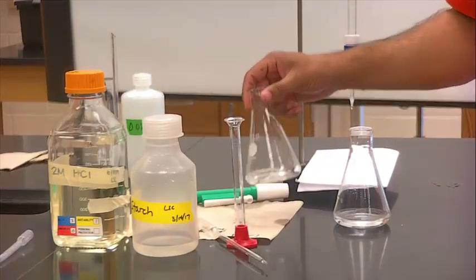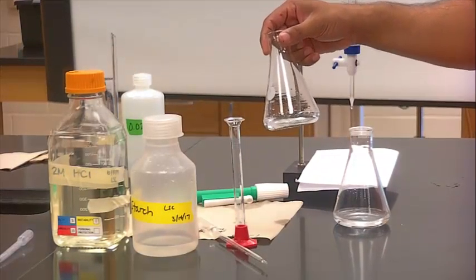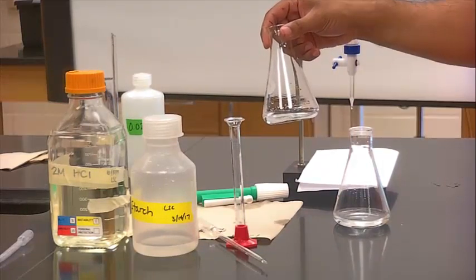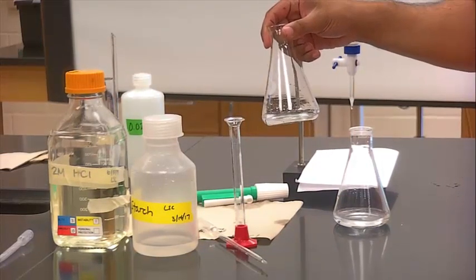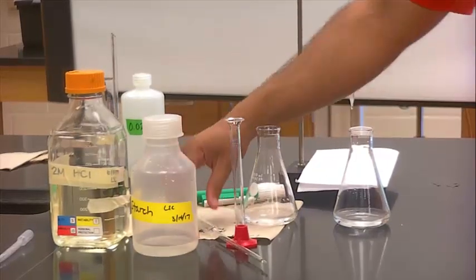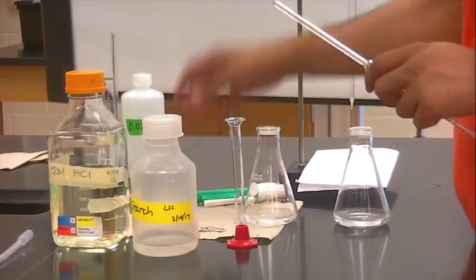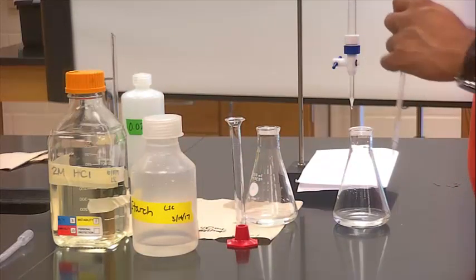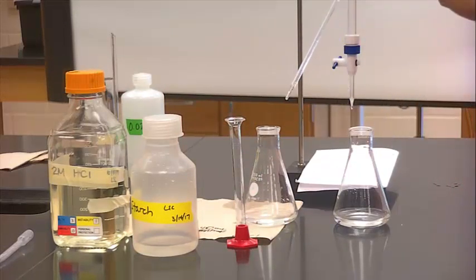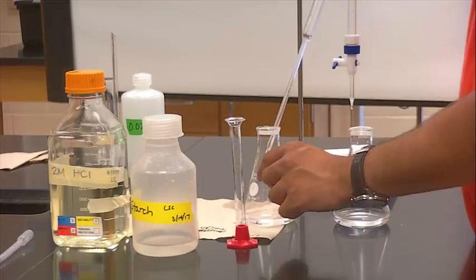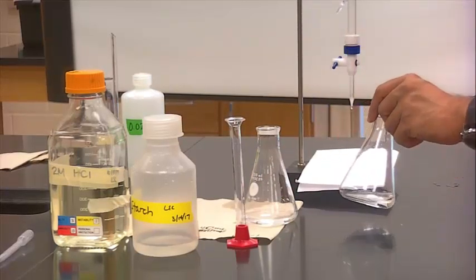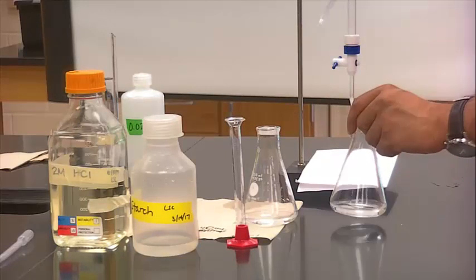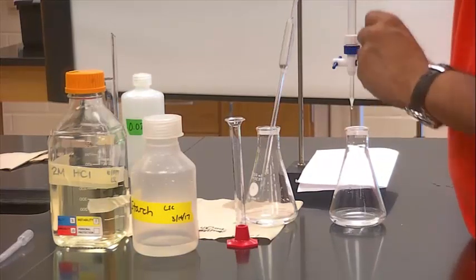So this is the filtrate that I've collected after filtering my calcium iodate precipitate. This was precipitate that was dissolved in 40 mils of deionized water. So what you will do is you will pipette 10 mils of this. I've already pre-rinsed this with some of the filtrate. You're going to pipette 10 mils of this into your Erlenmeyer flask that will serve as your titrant.